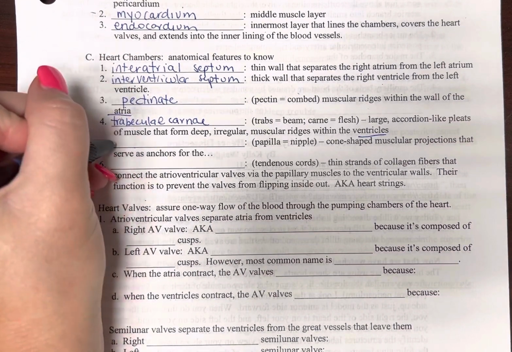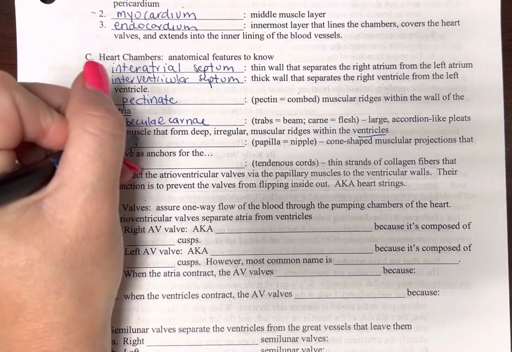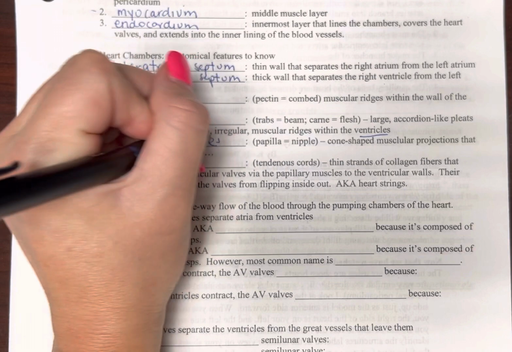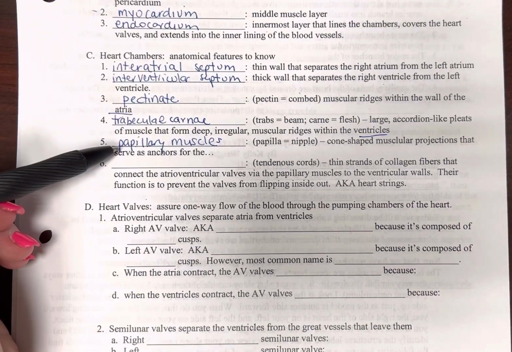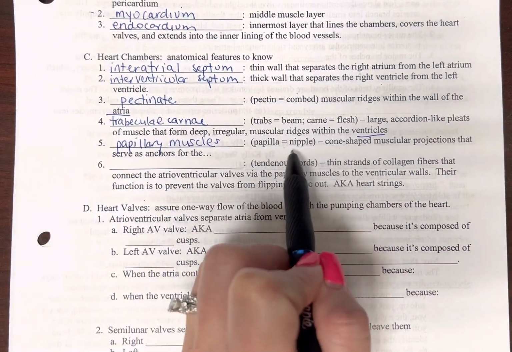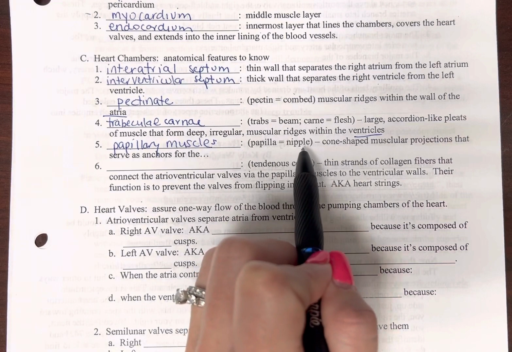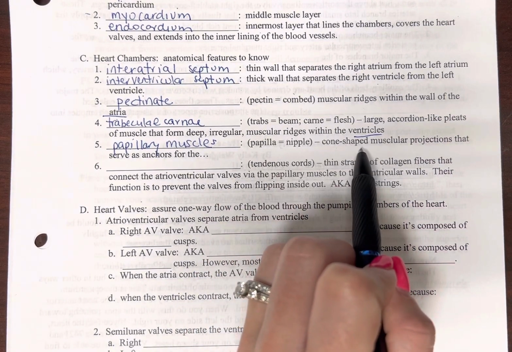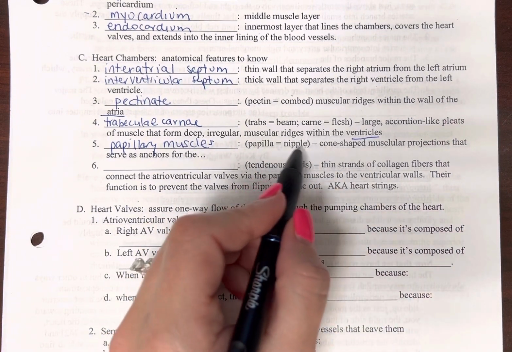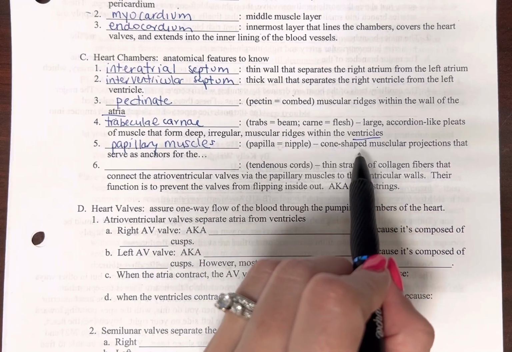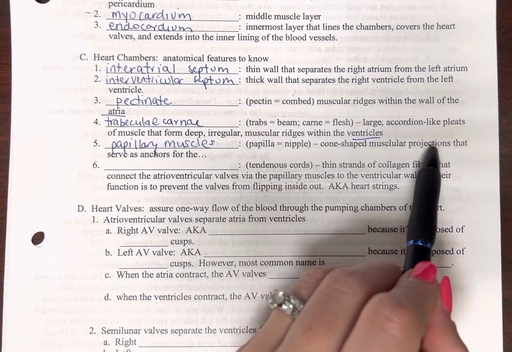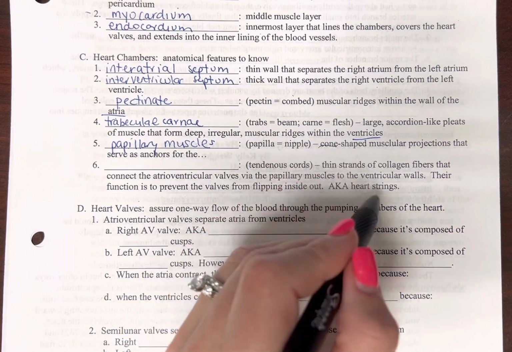You also have something that's called papillary muscles. These are also muscles. These can all get confused, so just be careful here. Papillary meaning nipple, which you've probably heard before in med term. So these look like a cone. Think about the shape of a nipple, either anatomically or on a baby bottle. So they're shaped like cones.